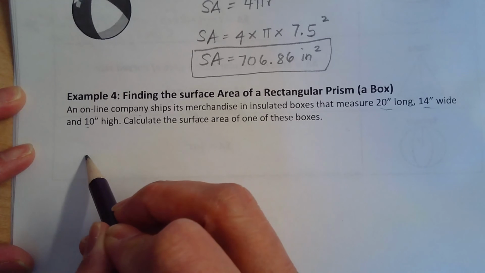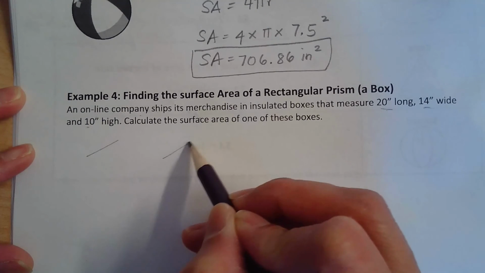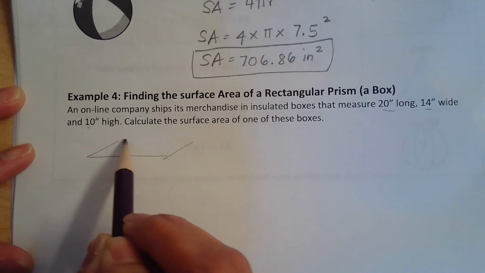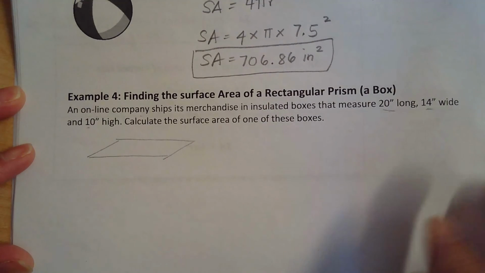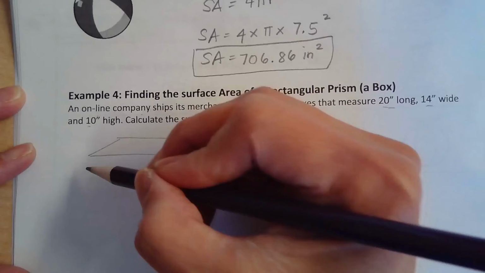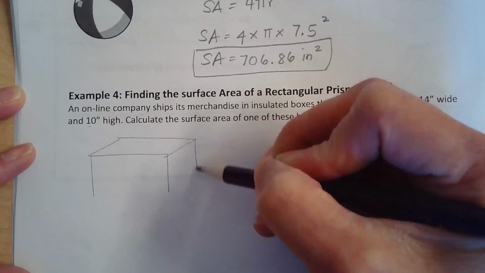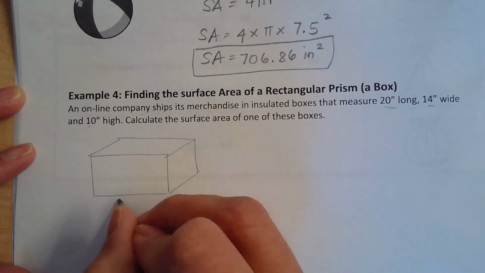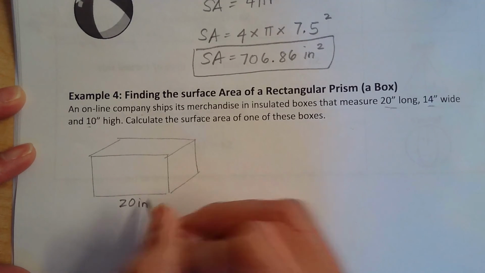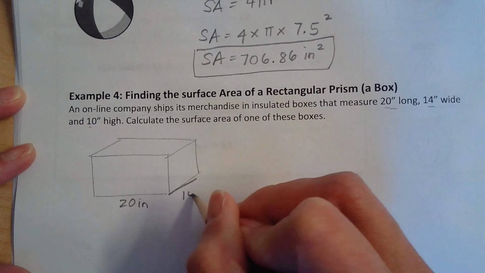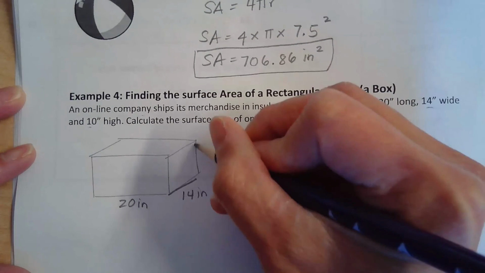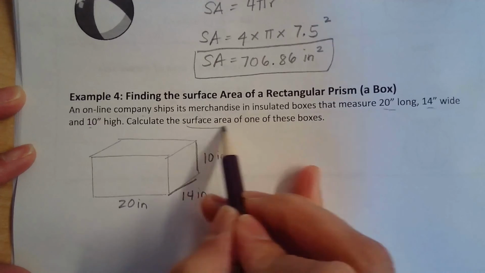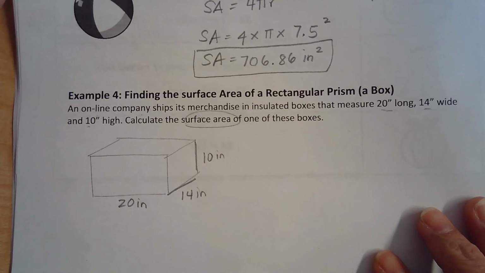So slant, slant, and then 20 inches long, 14 inches wide, and the height is 10 inches. Calculate the surface area of the box.